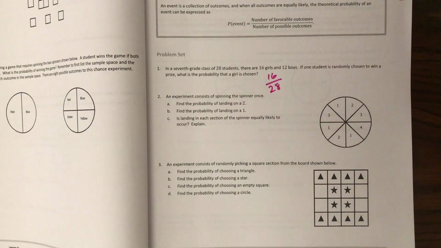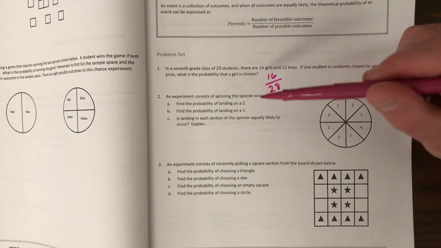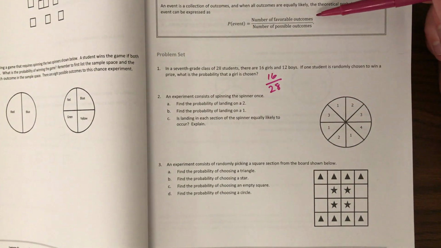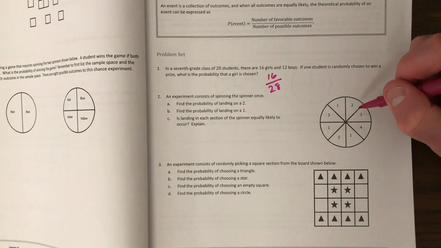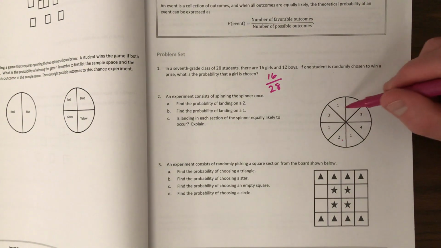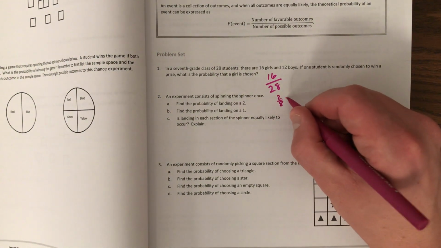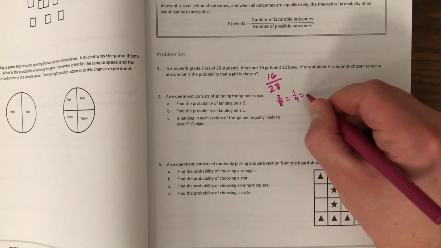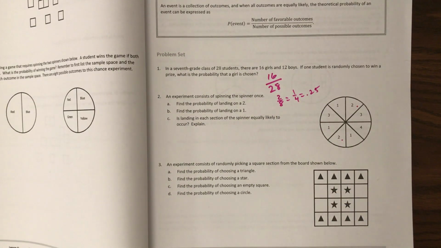Number 2, it says an experiment consists of spinning the spinner once. All right, and here's our spinner over here, 1, 2, 3, 4, 1, 2, 1, 3. Find the probability of landing on a 2. So in this case, landing on a 2 is our favorable or desired outcome, and we just have to take the number of ways that could happen, which is, I see 1, 2, two spaces, divided by the total number of spaces, which is 8. So this is going to be 2/8, which equals 1/4, which is the same as 0.25. I prefer our probabilities in decimals when we can manage.